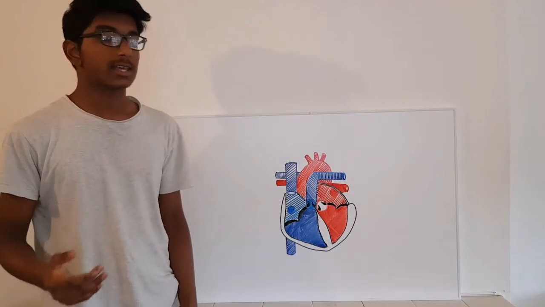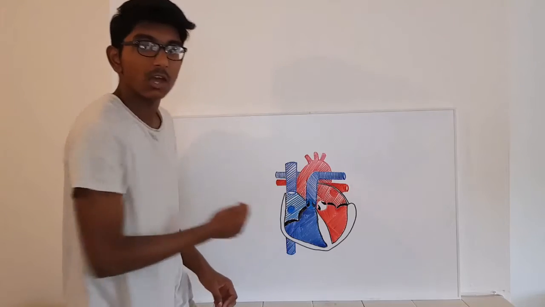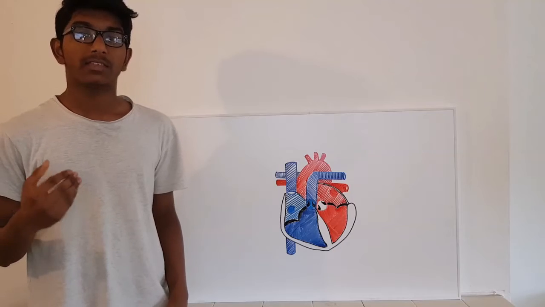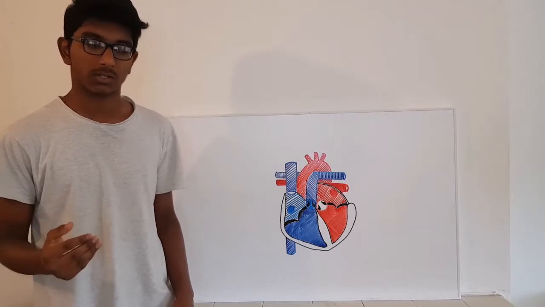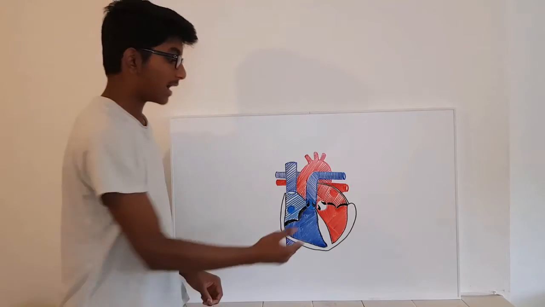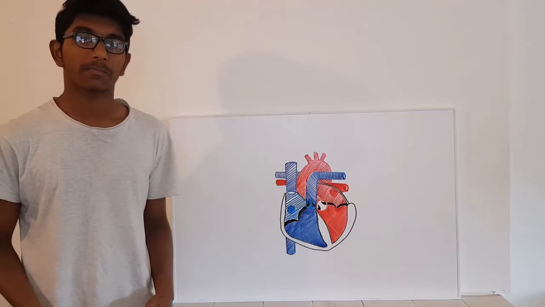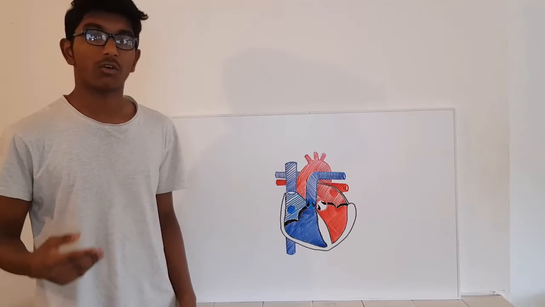Before we get started, let me just remind you that the areas shaded blue, such as these, are associated with deoxygenated blood. This means that the blood does not have a high concentration of oxygen. However, the areas shaded red are associated with oxygenated blood. This means that the blood contains a high concentration of oxygen.